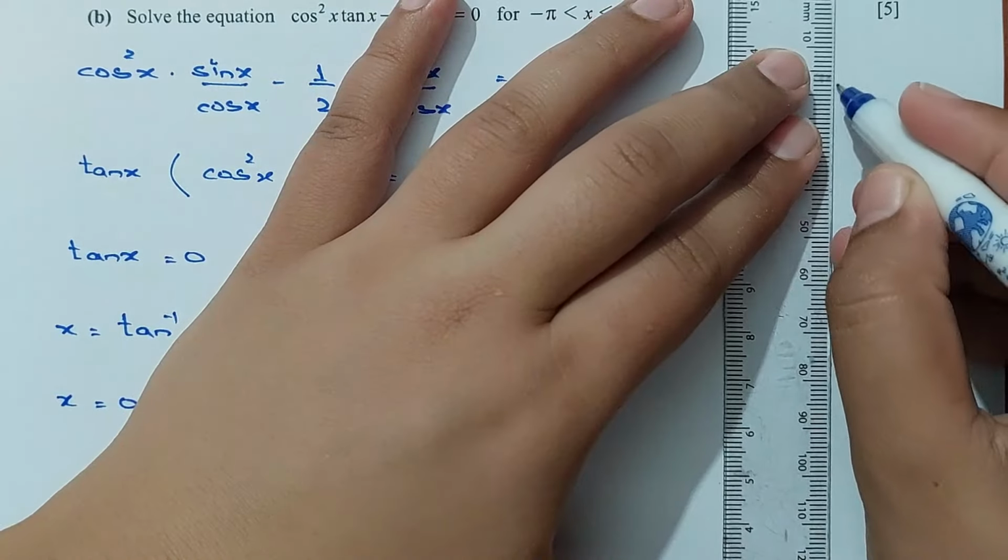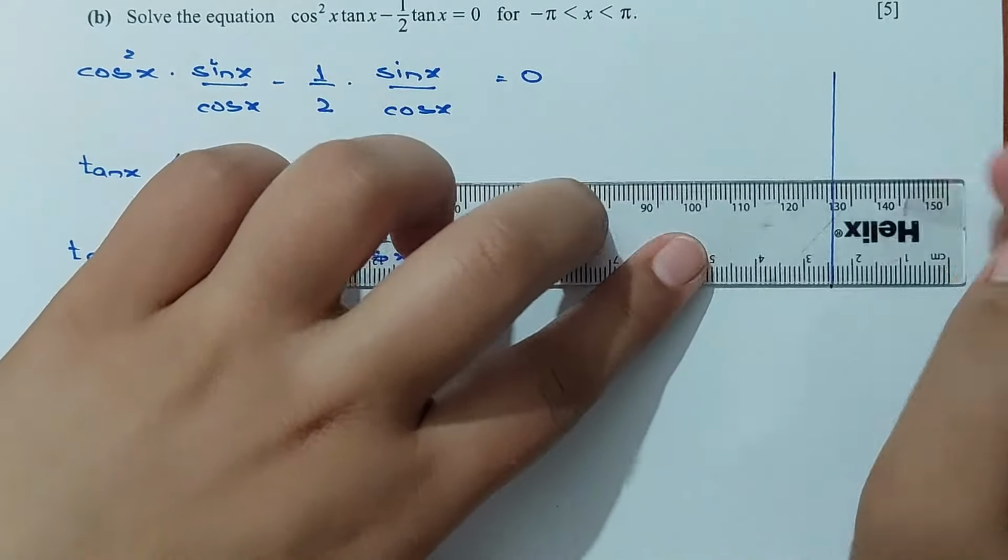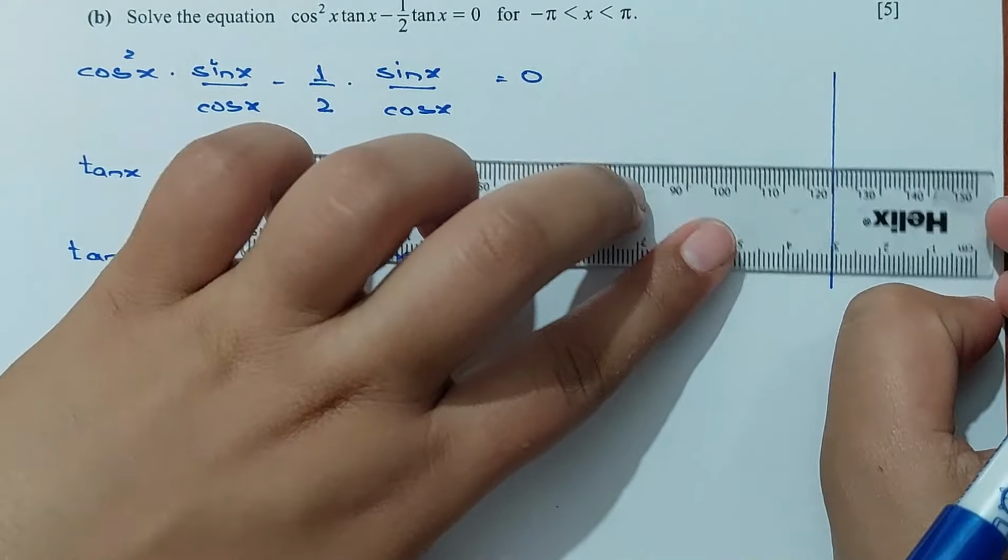So let me draw the CAST rule and explain the situation. So this is a CAST rule, C, A, S and T. Here we have theta, we have pi minus theta, pi plus theta, we have 2 pi minus theta. Now tangent is positive in the first quadrant and in the third quadrant, right? So one value of x is 0, the other value of x is going to be pi plus that x.